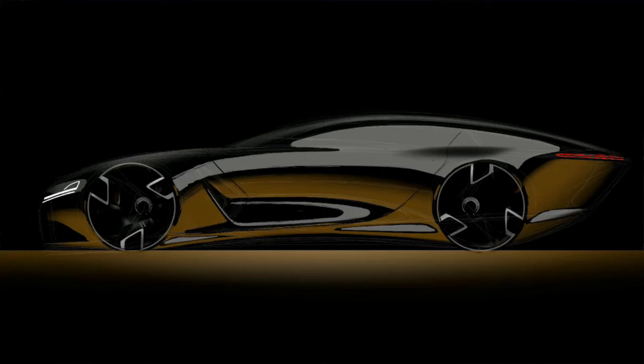Hey guys, what's up? I wanted to show you guys how to sketch a side view of a car. In this case, a sedan, or maybe like this super long GT type of vehicle. So yeah, I'm gonna go ahead and play the video and show you guys.